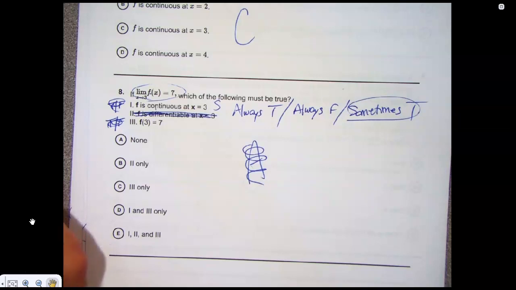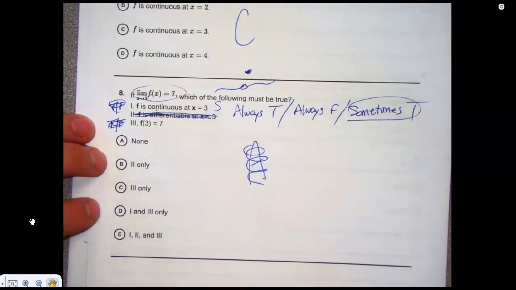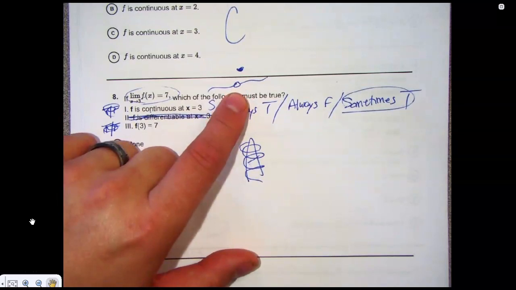What type of discontinuity did you just draw? Removable, because the limit has to exist, but then the bridge is in a different spot. So that's my quick sketch. Does that make sense?